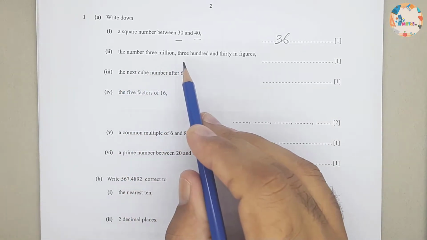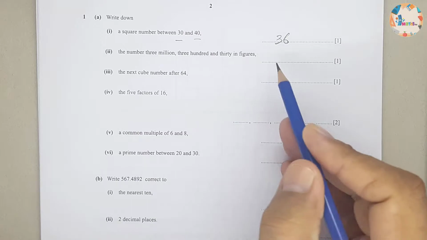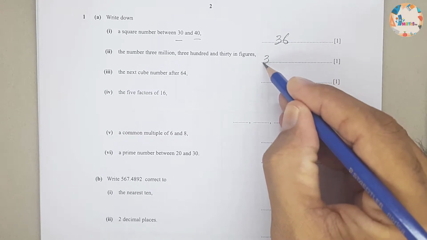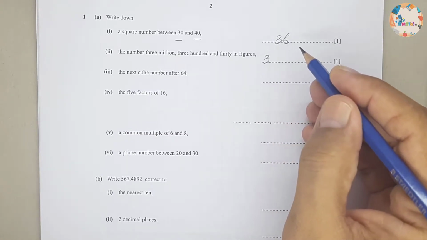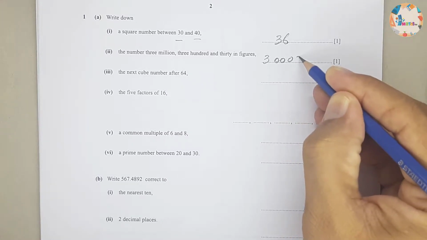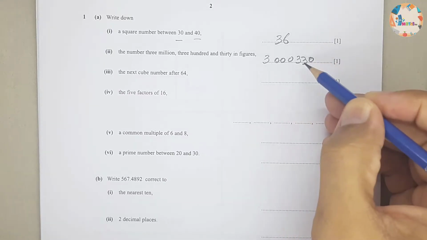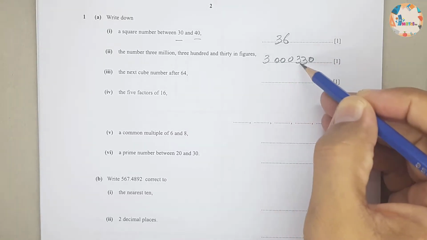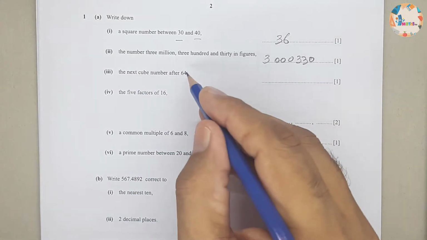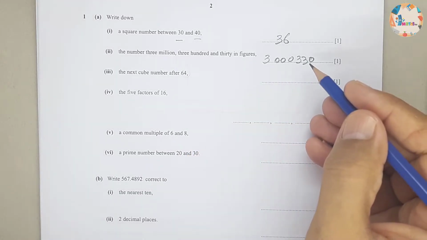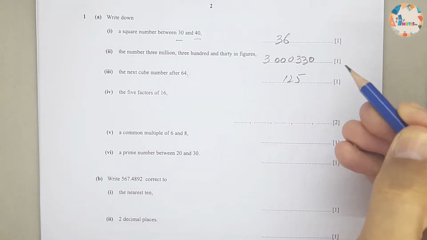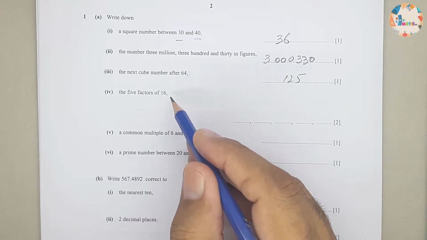Write the number 3,330,000 in figures. So it will be 3,330,000. So 3 million, 6 digits and 330. The next cube number after 64. So 64 is a cube number, the cube of 4. The cube of 5 will be 125. So we'll write 125.